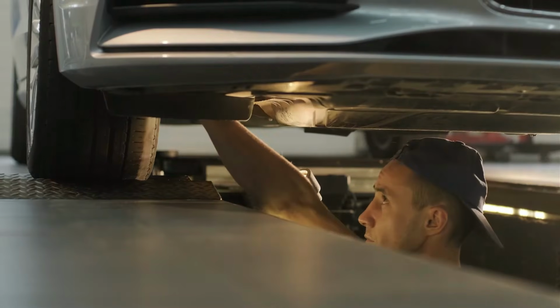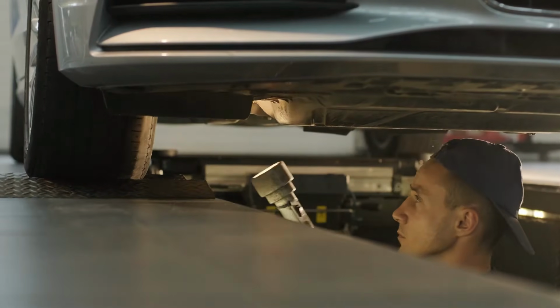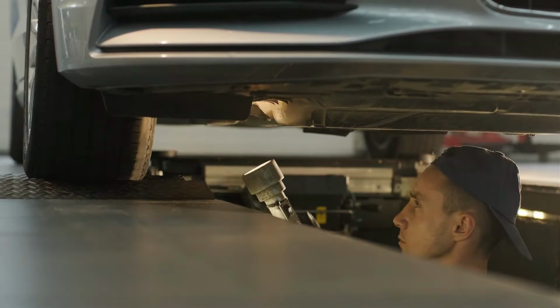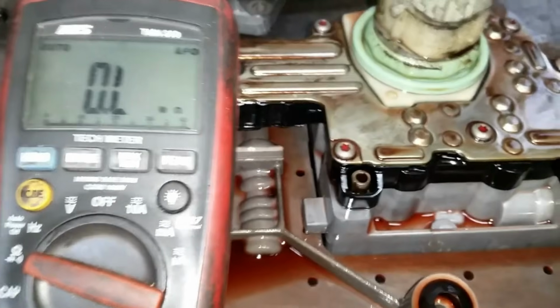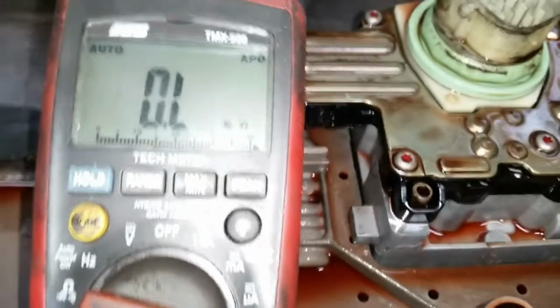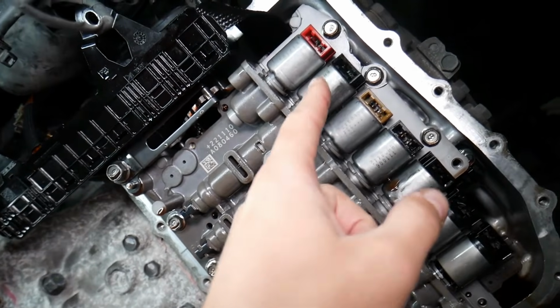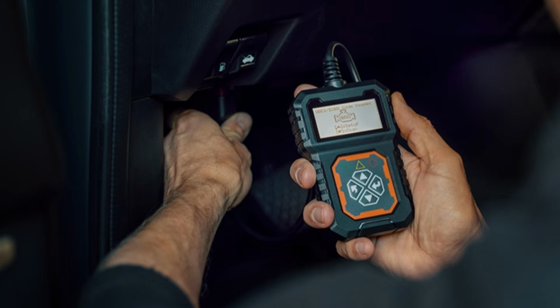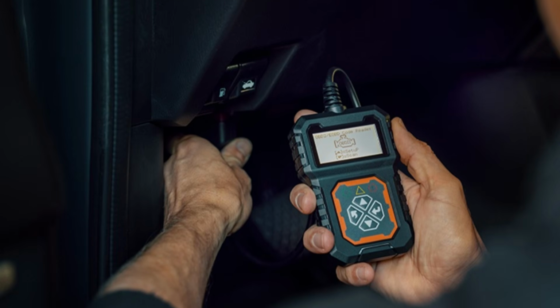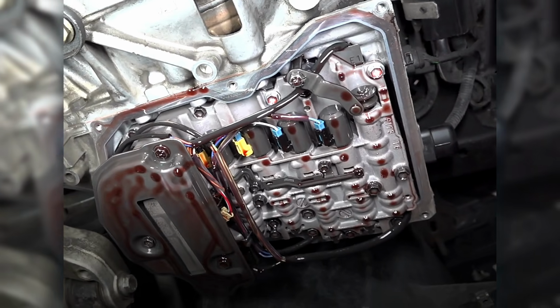When resistance is clearly outside specification and previous diagnostic steps support the same direction, you now have strong technical evidence pointing toward a faulty shift solenoid, not based on assumption, not based on guesswork, but based on verified electrical measurement, supported by systematic testing.